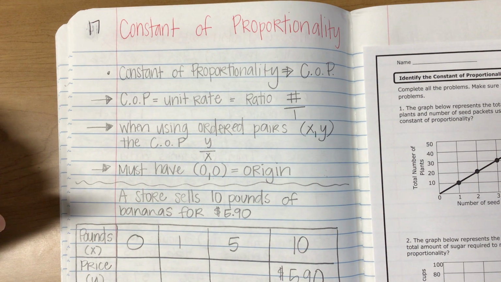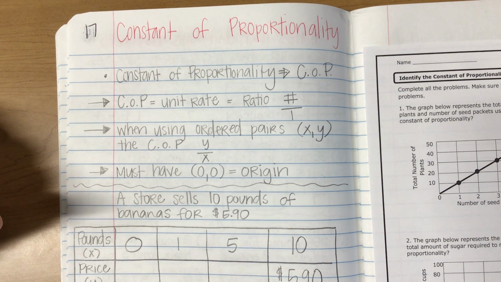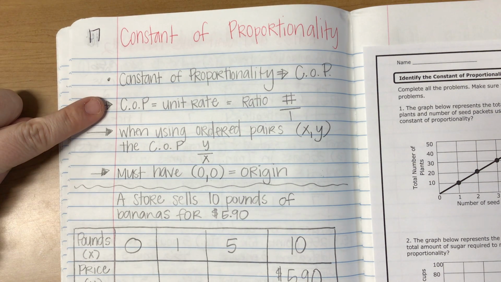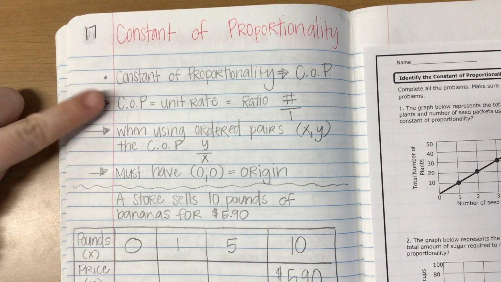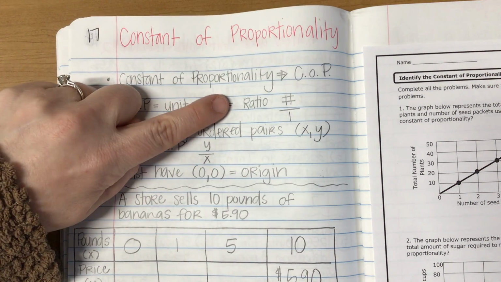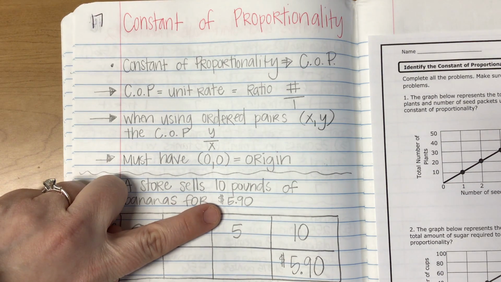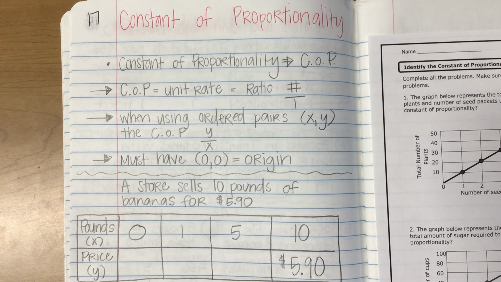What are my 3 big ideas? What's number 1? Unit rate. So I have to make it a unit rate. I have to have a ratio. Do I have a ratio? Yes. I know 10 pounds is $5.90. So I have to make it a unit rate.